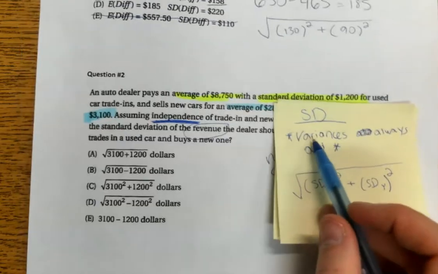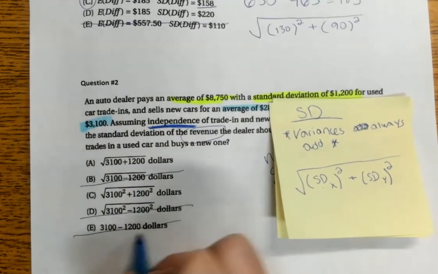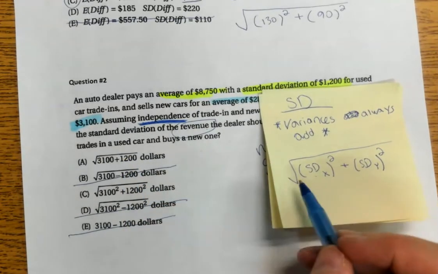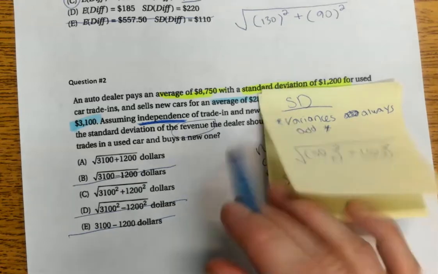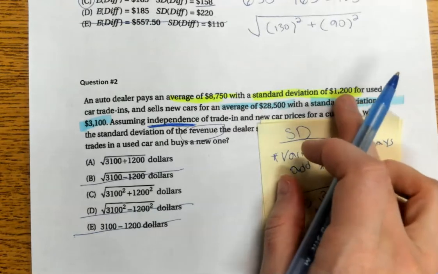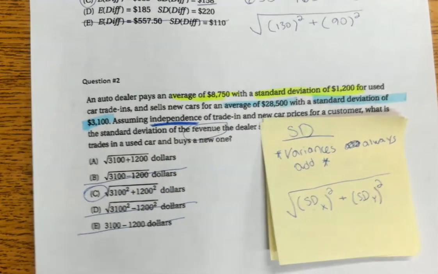So if they always add, we need to automatically eliminate B, D, and E, because those are subtracting. So it's got to be between A and C, and just looking at this, it looks like it's going to be C, as long as the right numbers are in there. 1,200, and yep. So C is the correct formula.